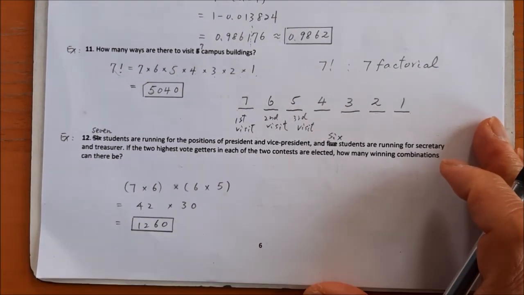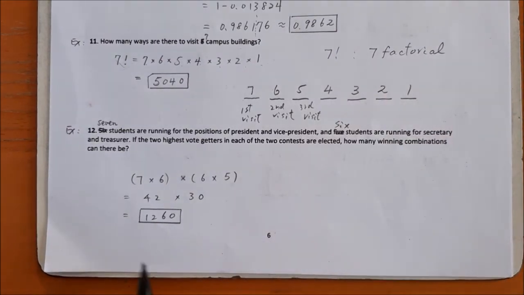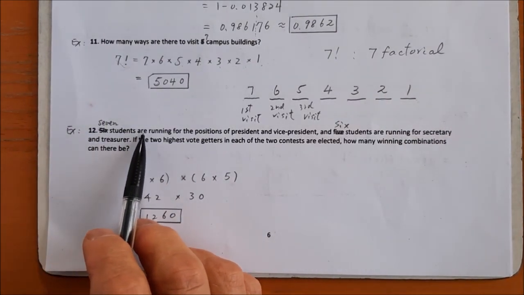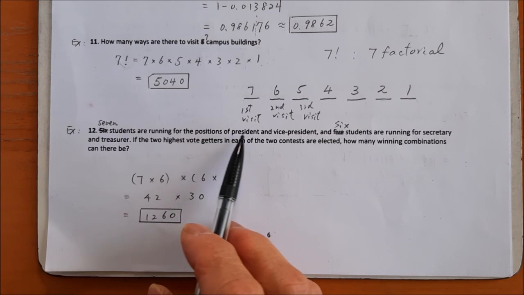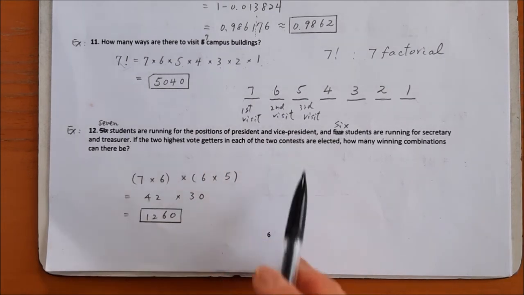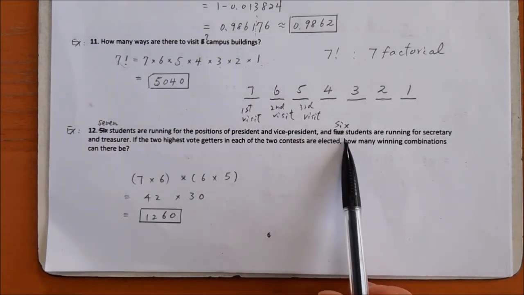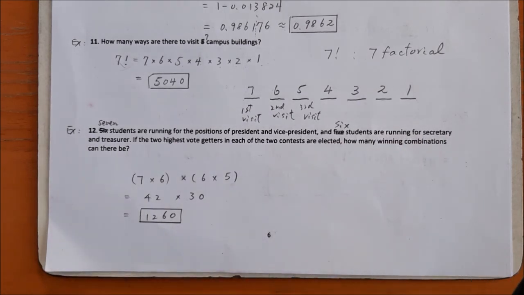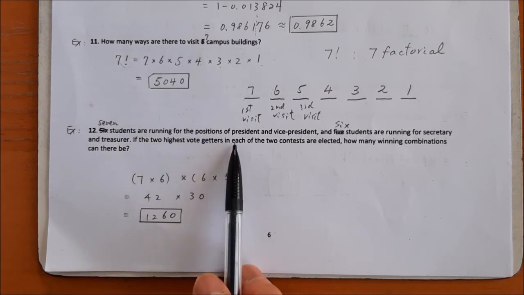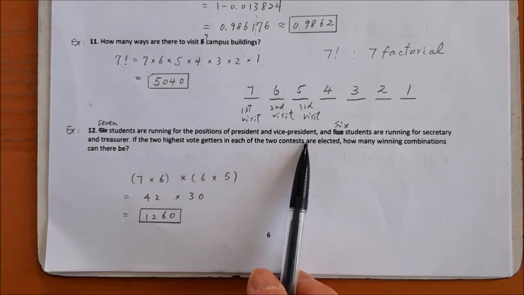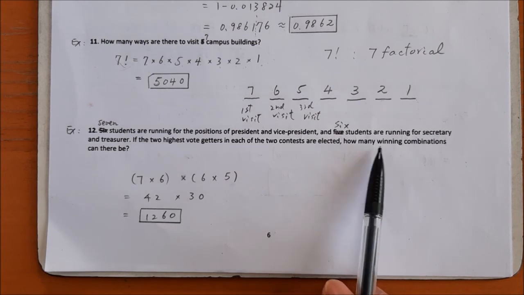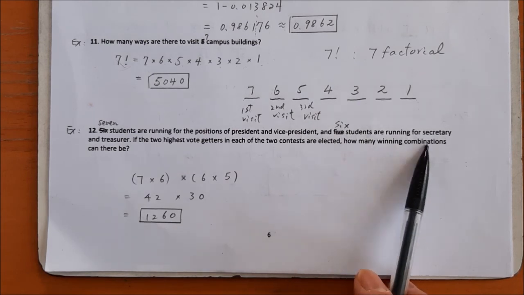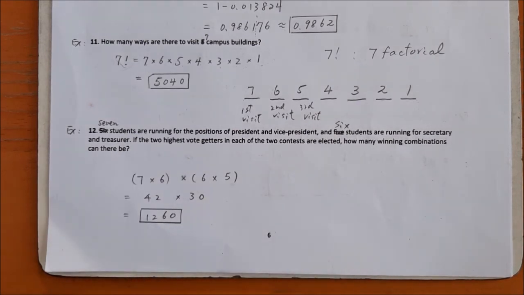Question 12. 7 students are running for the positions of president and vice president, and 6 students are running for secretary and treasurer. If the 2 highest vote getters in each of the 2 contests are elected, how many winning combinations can there be?